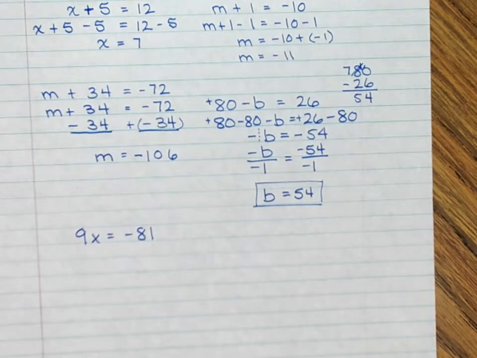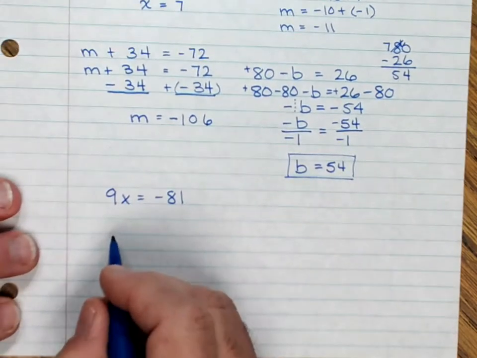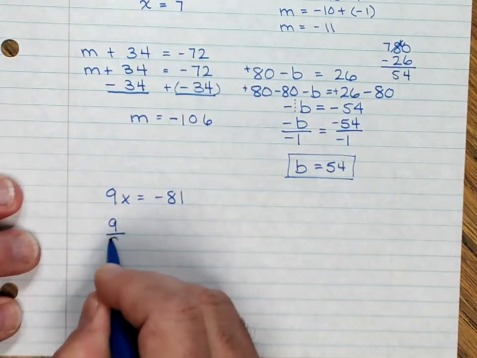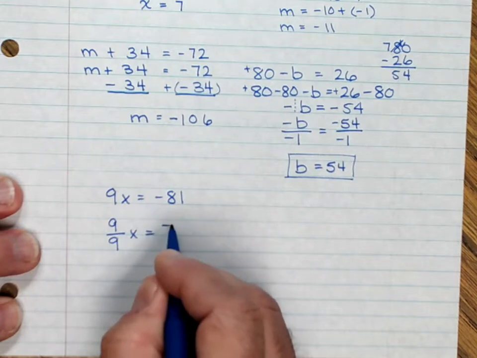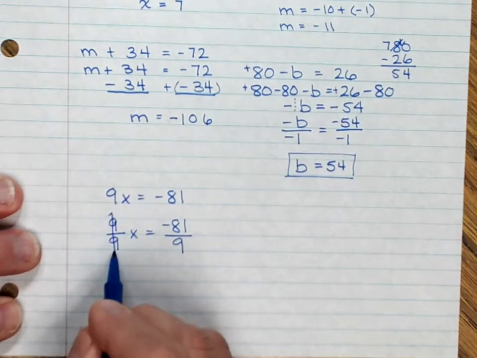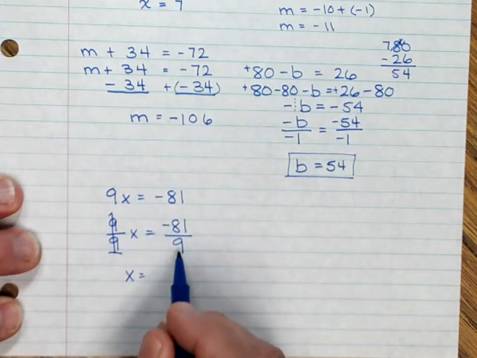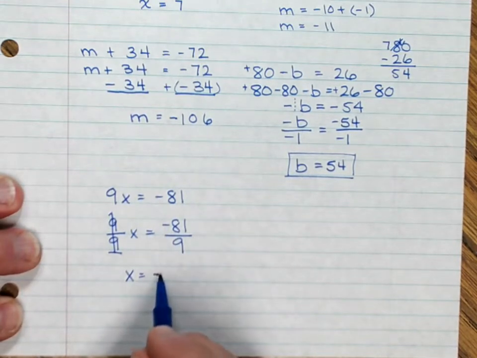Negative 9x is equal to 81. So the coefficient of x is negative 9, so we're going to divide both sides by negative 9. This is 81 divided by negative 9. Let's simplify the left side, so that's 1x. And then 81 divided by negative 9 is negative 9.